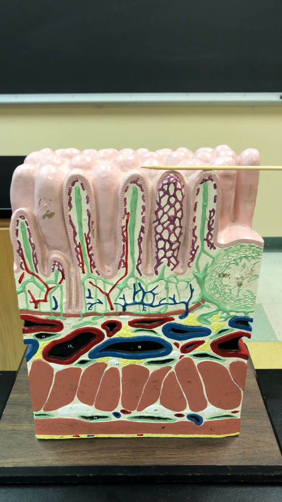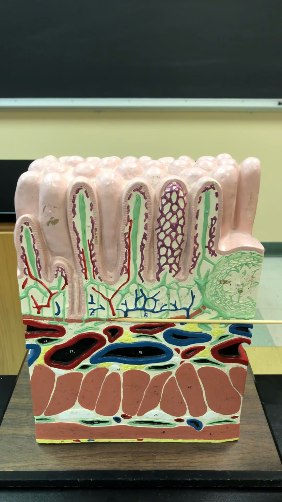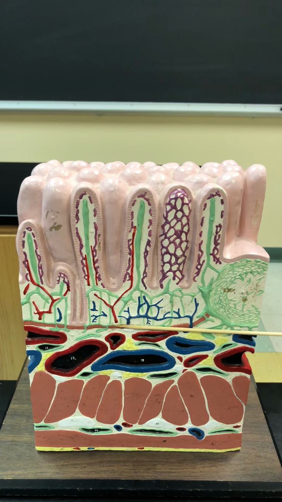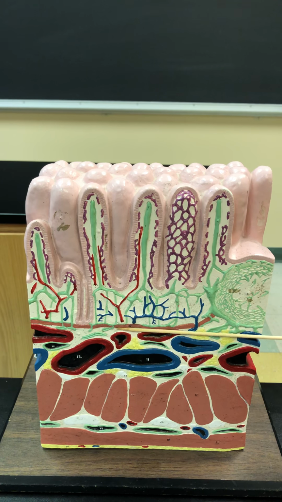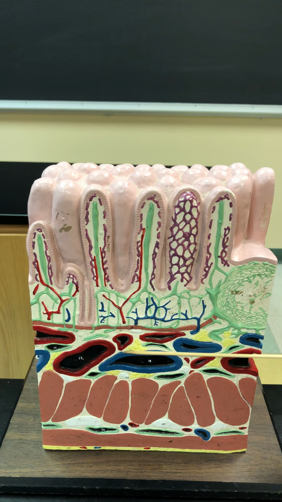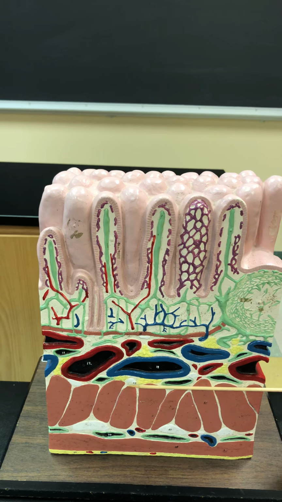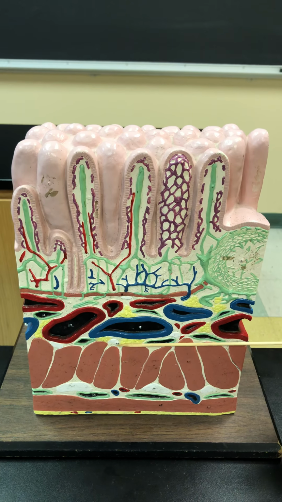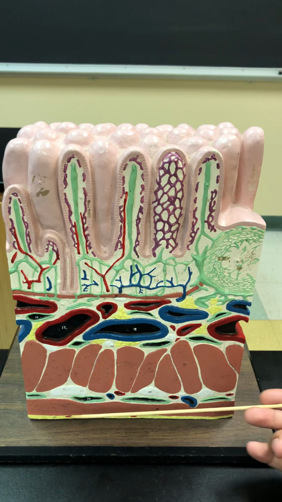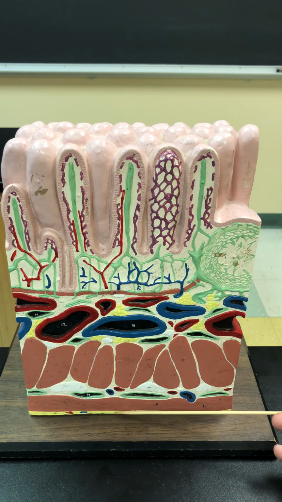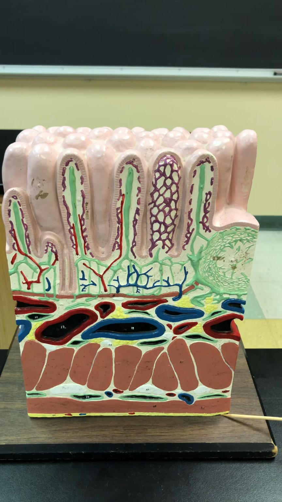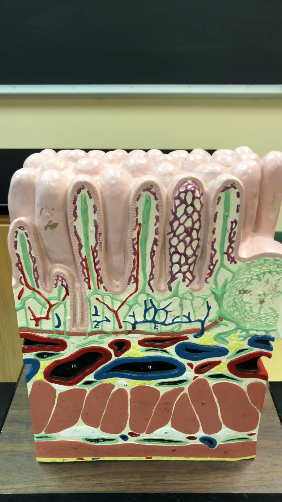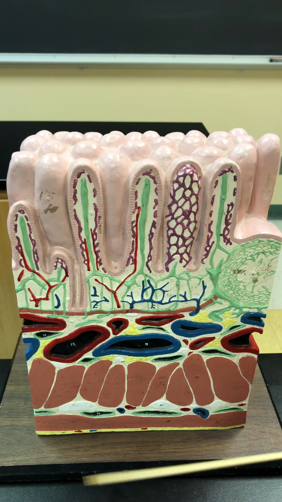From the very surface, all the way to this point right here, that would be the mucosa. This is all mucosa. From here to here, that would be submucosa. Next, you'd have the muscularis. So from here up, muscularis. And then the thin yellow strip at the bottom is the serosa. Serosa.